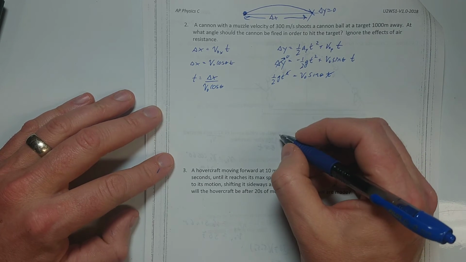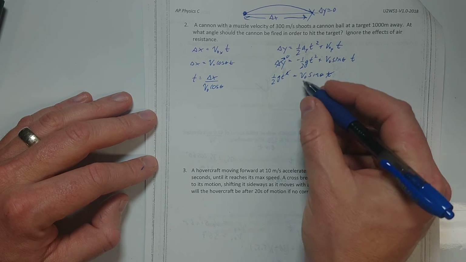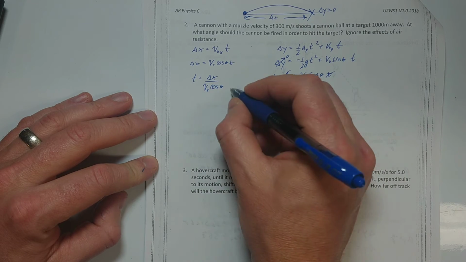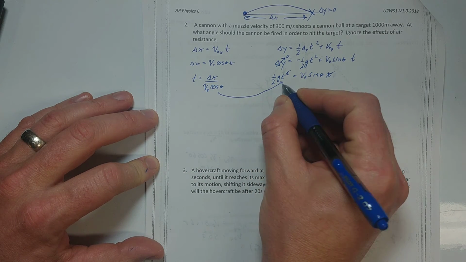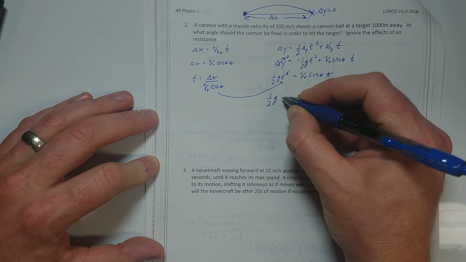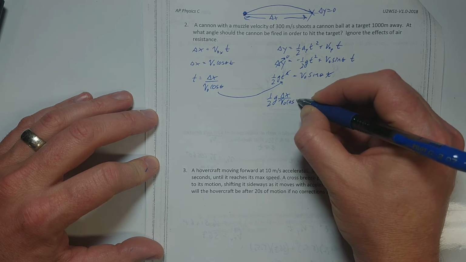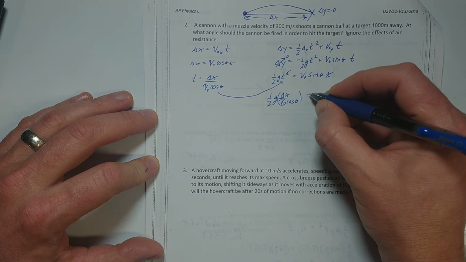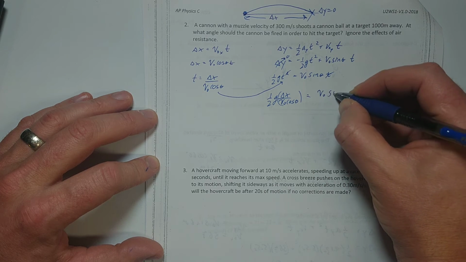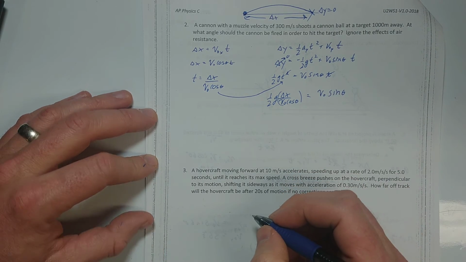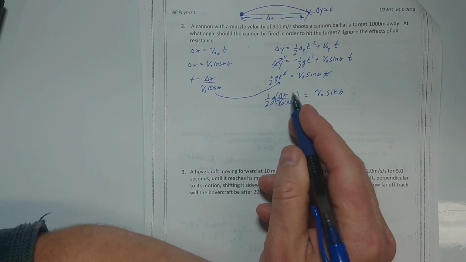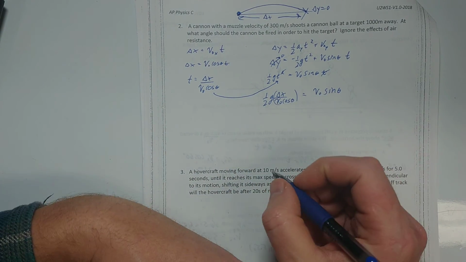T's cancel. One of the t's cancels, I should say. So I have now this going in here for this t. So 1/2 g times delta x over v naught cos theta. I just kind of plug these in kind of raw to start off with. I don't try to be too fancy. I am going to rearrange this to look a little bit better before I start moving stuff around.